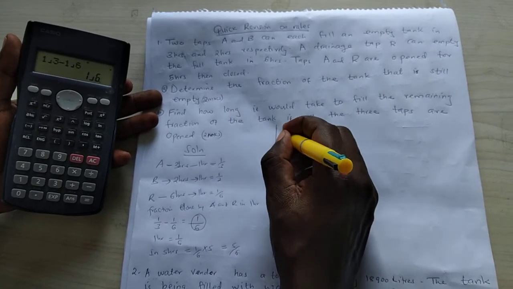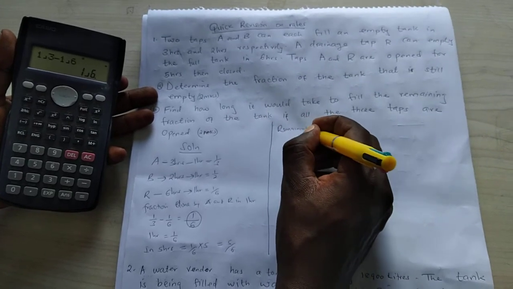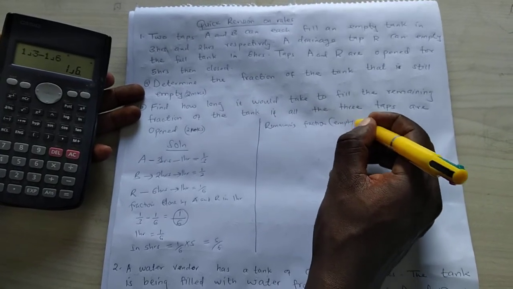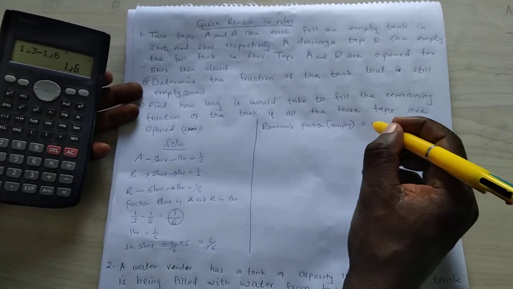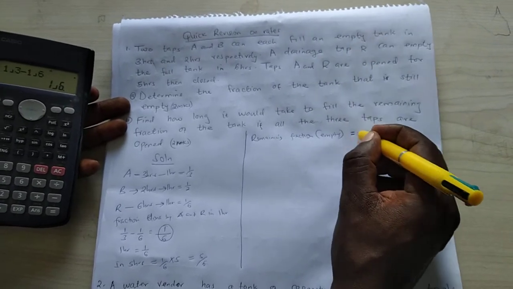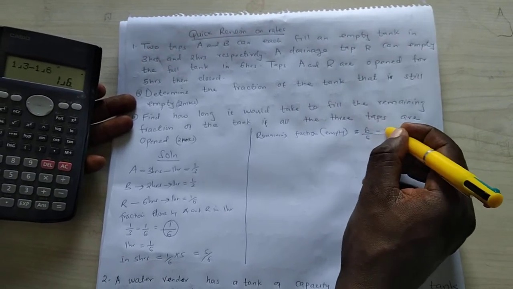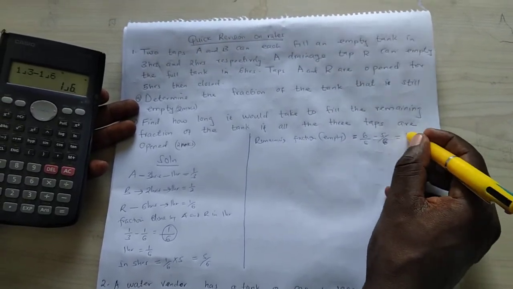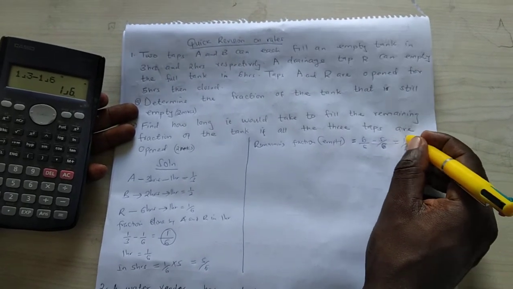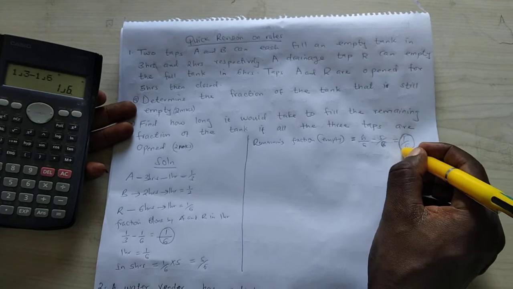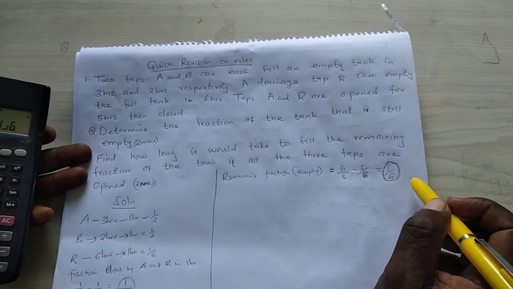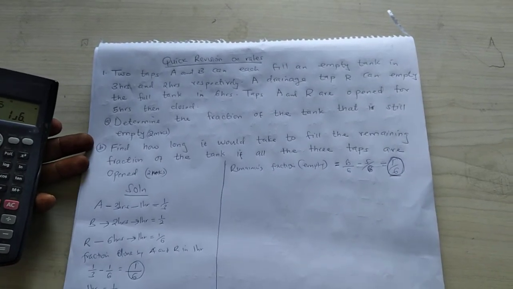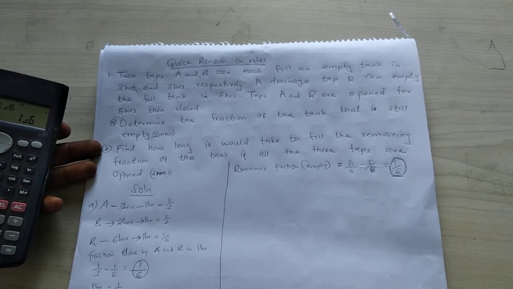Now, the fraction remaining, which we can call the empty part, is going to be the total, 6/6, minus the work that has been done, 5/6, and this is going to give us a sixth. That is the fraction of the work that has not been done, or the fraction that is still empty is 1/6, and by so doing you have done the first part of that question.